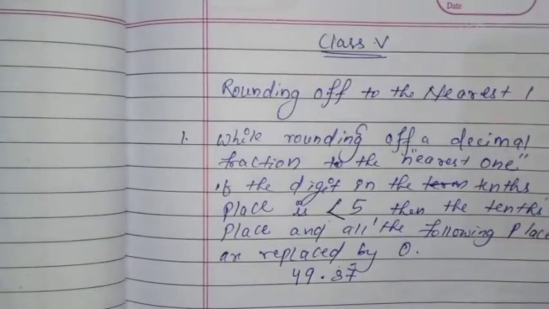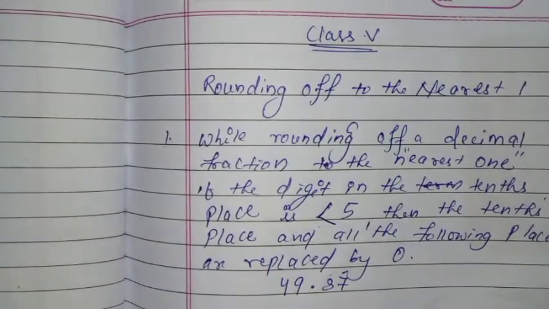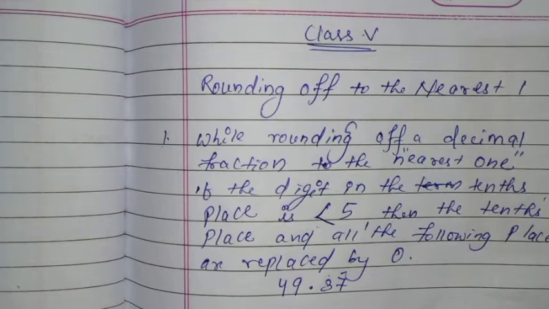Good morning, students. Today we will discuss the rounding of decimal numbers to the nearest ones.